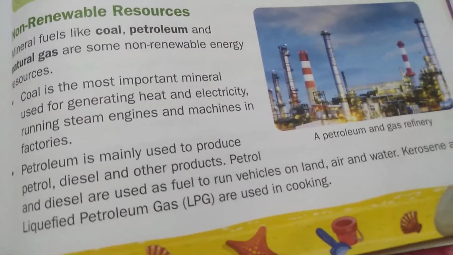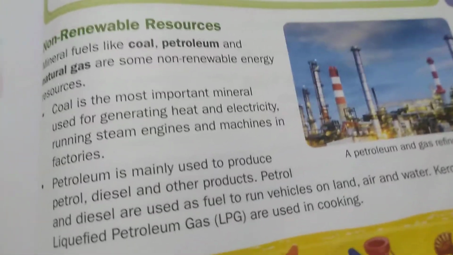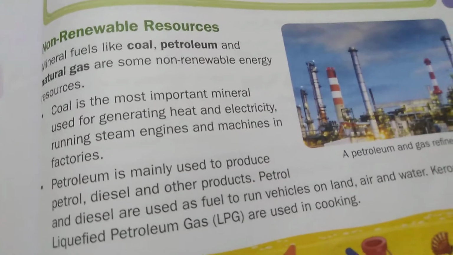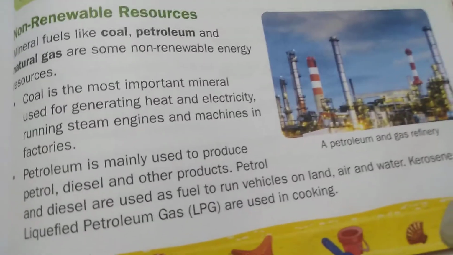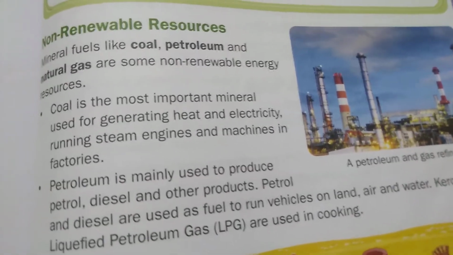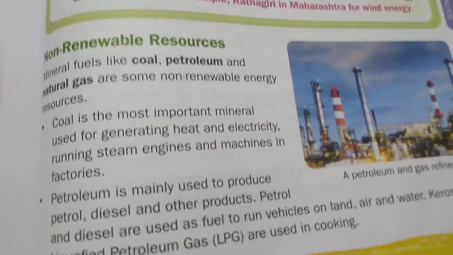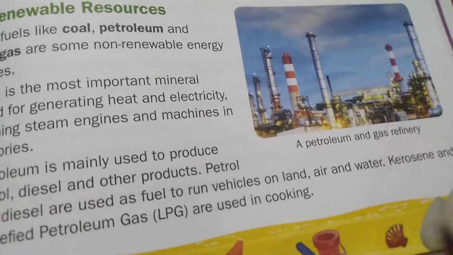On land, we use vehicles like two-wheelers and four-wheelers, right, and lorries and all these. And in the air, we use aeroplanes, and on water we use ships, boats and all these. So they use petrol and diesel to run vehicles.